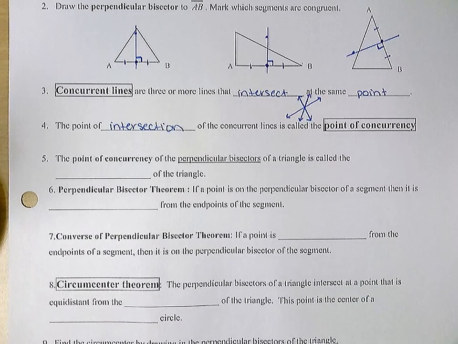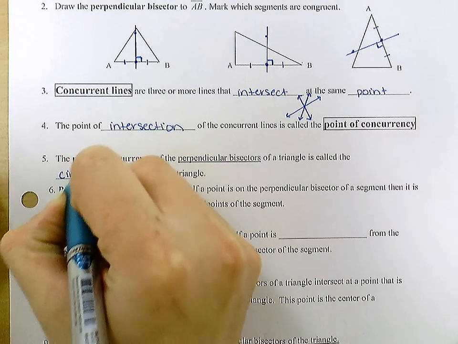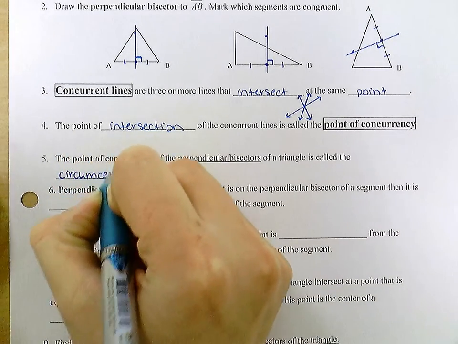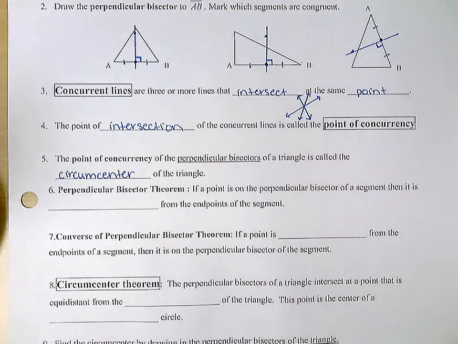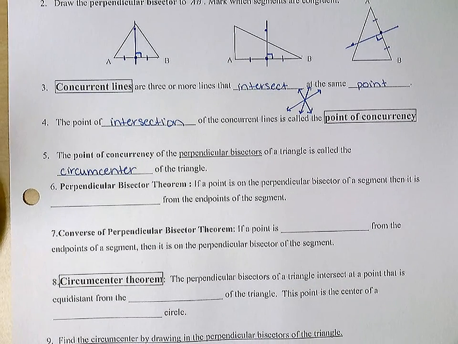Now, the point of concurrency of perpendicular bisectors in a triangle. All 3 of your perpendicular bisectors within a triangle will intersect at one specific point. So they have a point of concurrency. That is called the circumcenter of the triangle. So they do all intersect at one point.